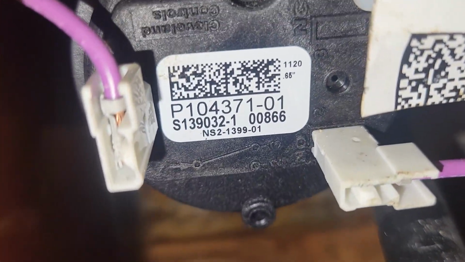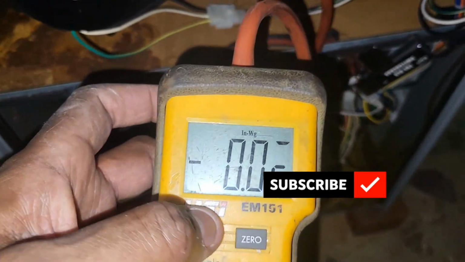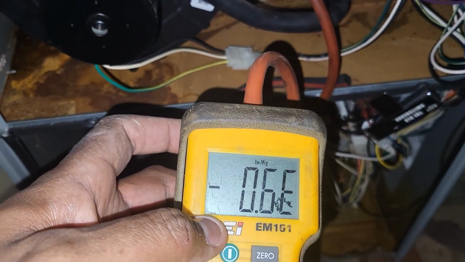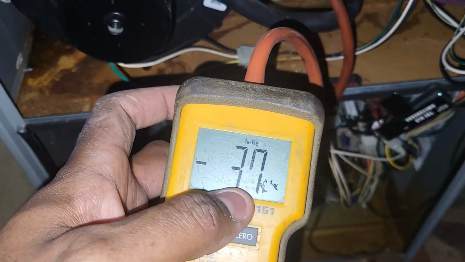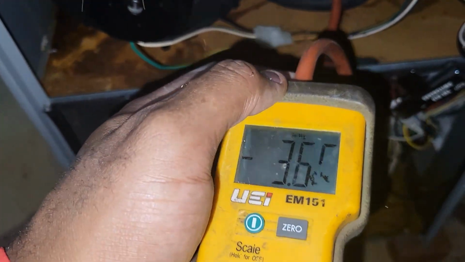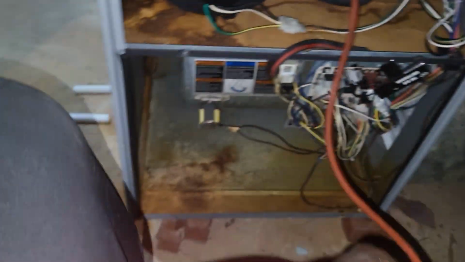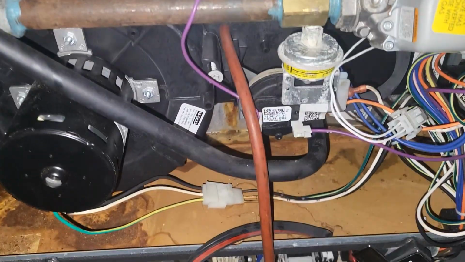What do we need? We need a 0.65. We need a 0.65 to close the switch. Nice. See that? 0.3, 0.7. This is definitely more than enough. Cool. Well, all right, guys. We know that our inducer motor is strong enough to handle the task.